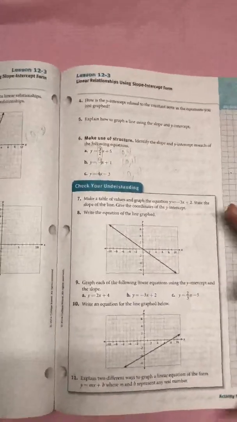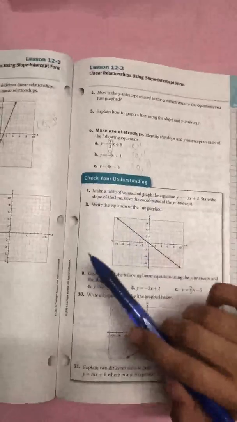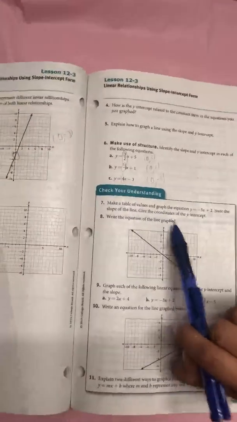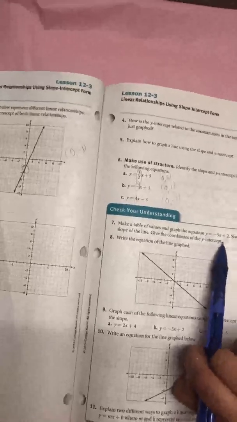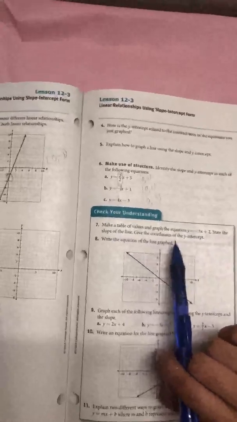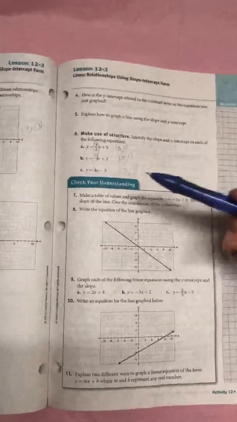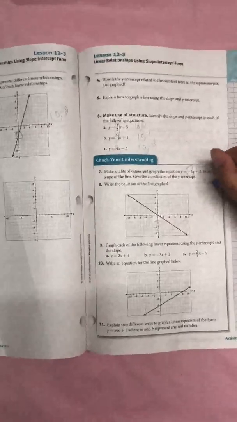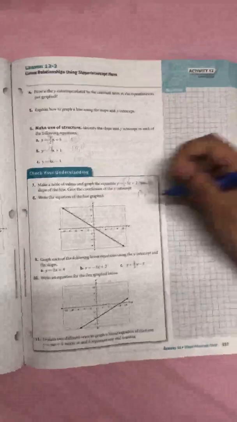So let's check your understanding right here. Let's read number 7. Number 7 says, make a table of values and graph the equation y = -3x + 2. State the slope of the line and give the coordinates of the y-intercept. We know how to make a table of values. We did that in item 3 right here and item 1 right here on page 155, and 3 times in lesson 12-2. So you guys know how to do the table of values, graph the equation, and find the slope. It's -3, and the coordinates of the y-intercept are going to be (0, 2), because this is a positive 2, so we put a 0 here: (0, 2).